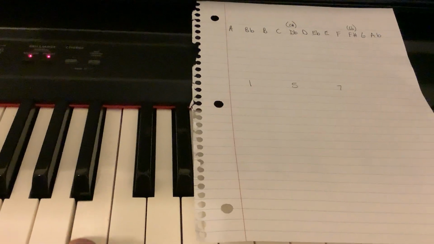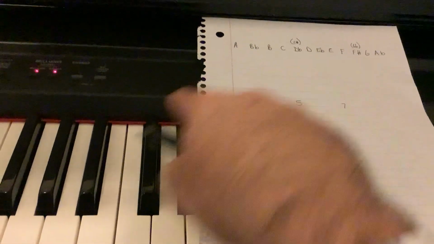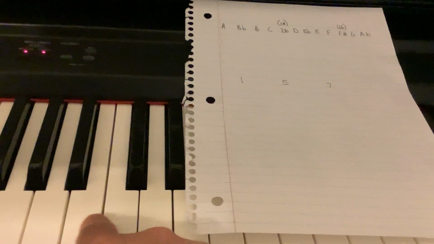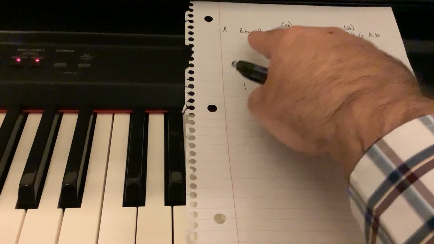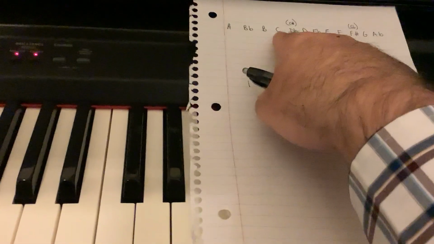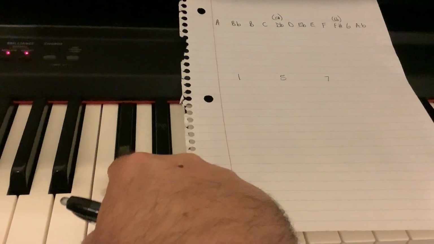And if you notice there's no black key in between here, so there's not a B sharp or a C flat, it just goes from B to C, okay? So we went A, B flat, B, and then we just went to C. Okay, and then we're going to go to a D flat here.